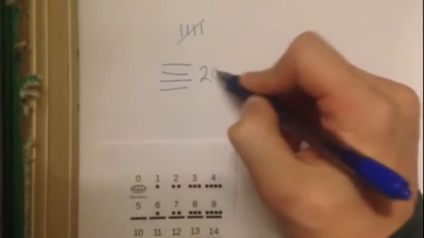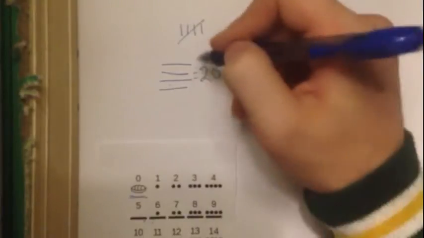When you get to 4 bars, that's 20. Because we're in base 20, you need to go to the next place value.